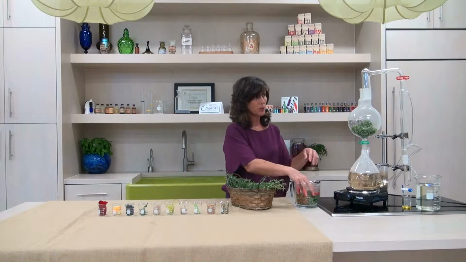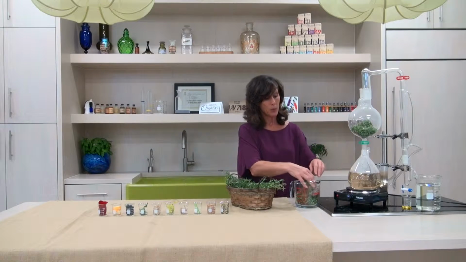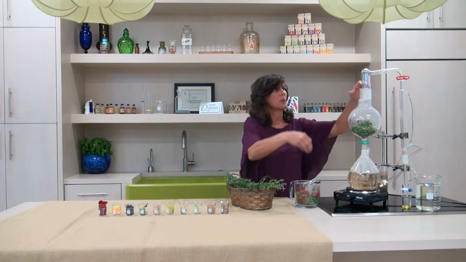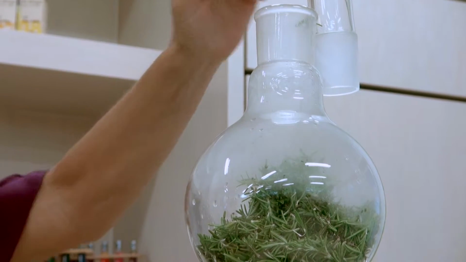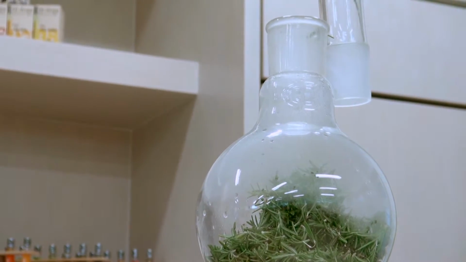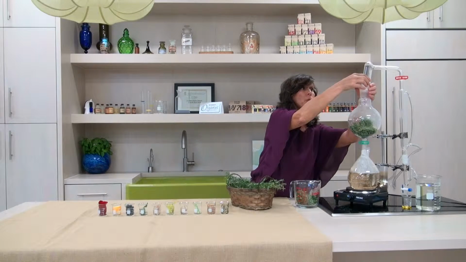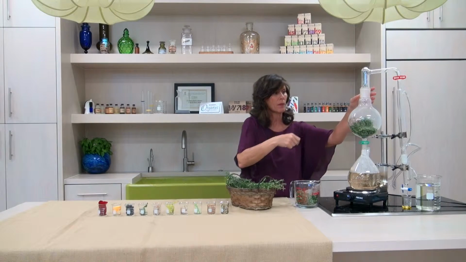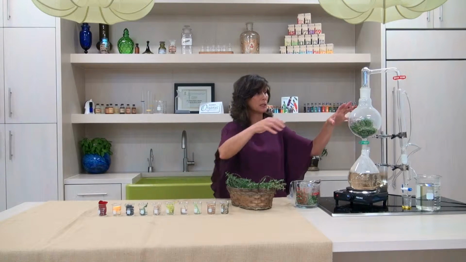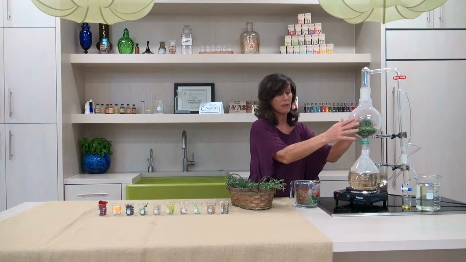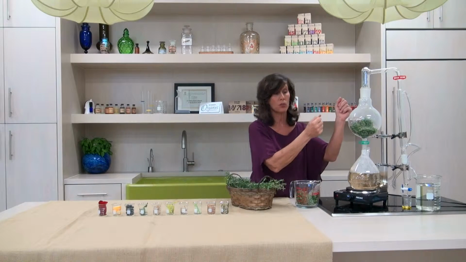So what we would do, and we got this started a little bit, is we turn on the hot plate and boil our water. We put plant material in the container here, this large bulbous container, and we want to make it airtight so we capture the vapor. And you can imagine that each different plant part is going to need a different amount of time to distill through that plant material to extract that pure essential oil.